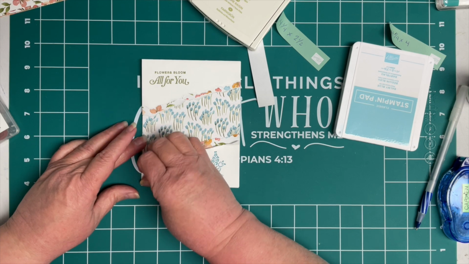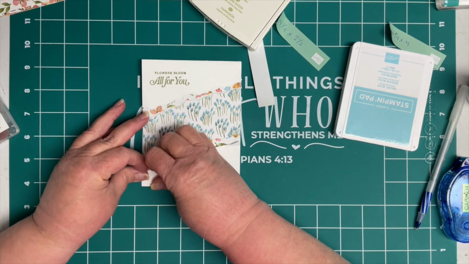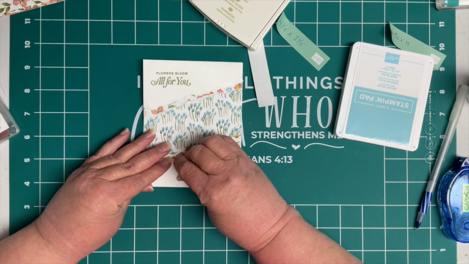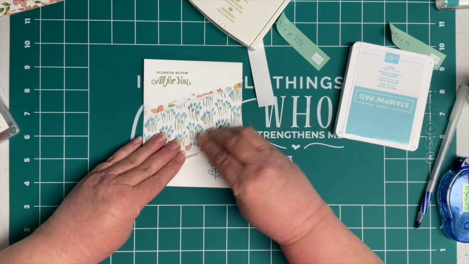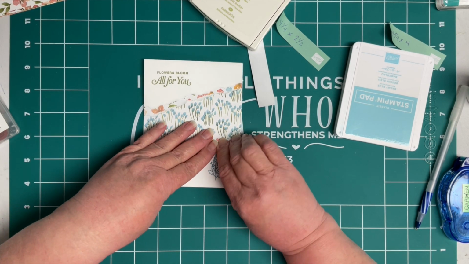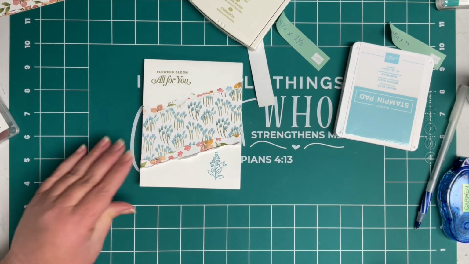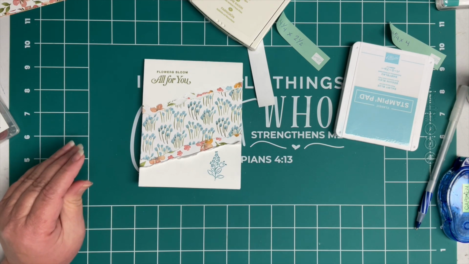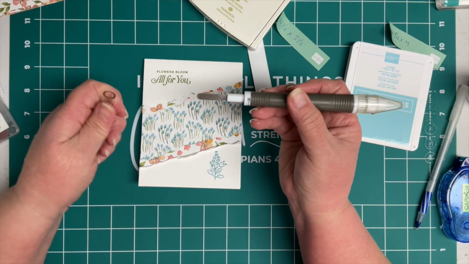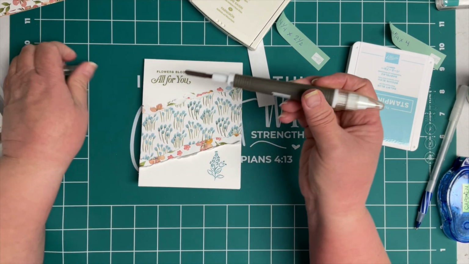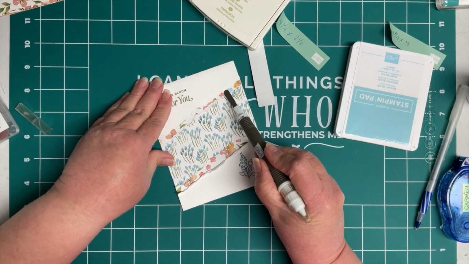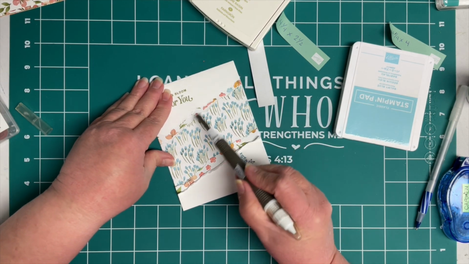Okay, so now if you don't have fingernails and this is too hard for you, what I saw one lady doing was she pulled out her take your pick tool and this little spatula end, but that's because she had glued too close.